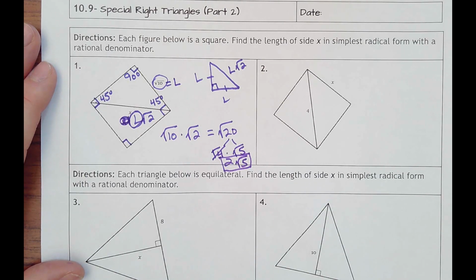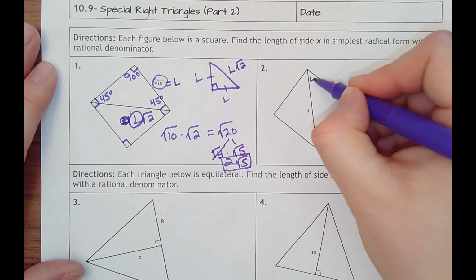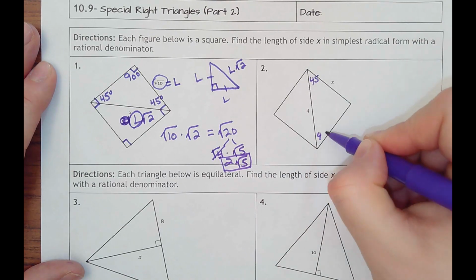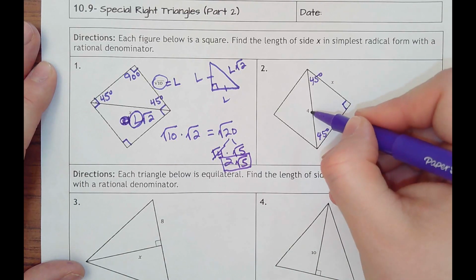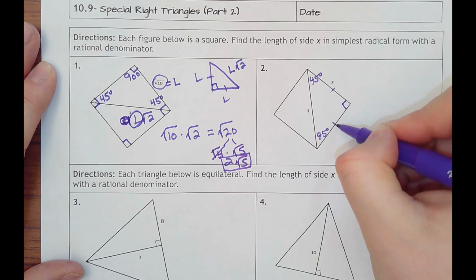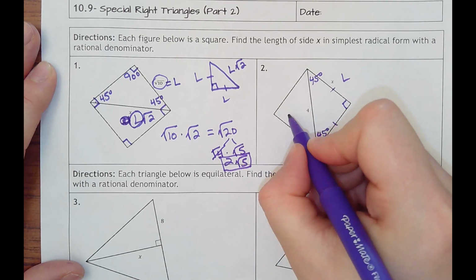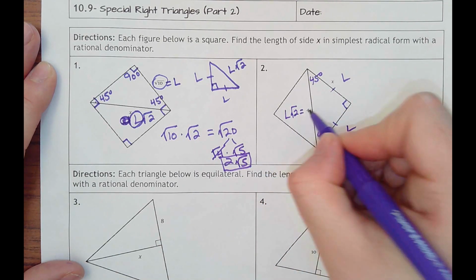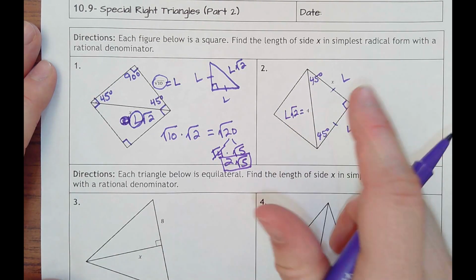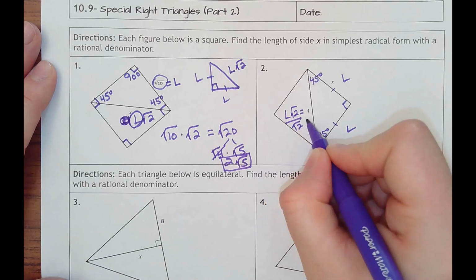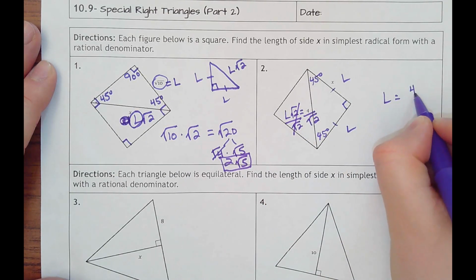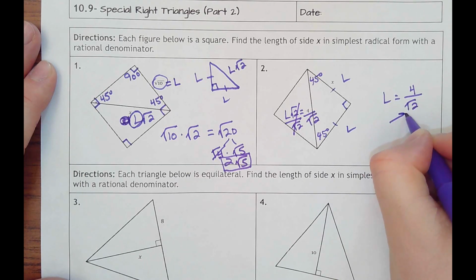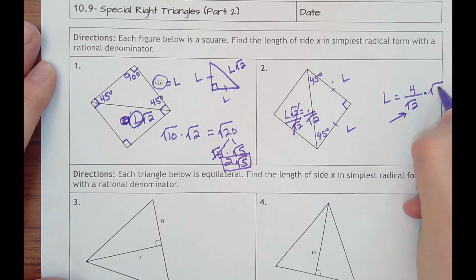Okay, number 2. So here's my 45, 45, 90. This is my hypotenuse. These are my legs. So this is L, L, L times square root of 2. So I'm going to have to set this up to where I solve for L, divide by square root of 2. But I have to fix this answer because I do not like this in the bottom. So I multiply by square root of 2 over square root of 2.